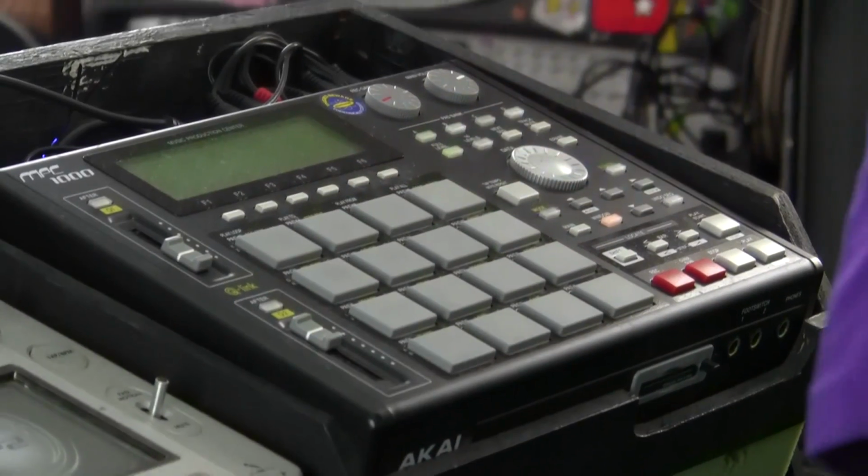Let's go. Let's go. As you can see, each new sample, I've made it so that it cuts off the previous sample that was playing.